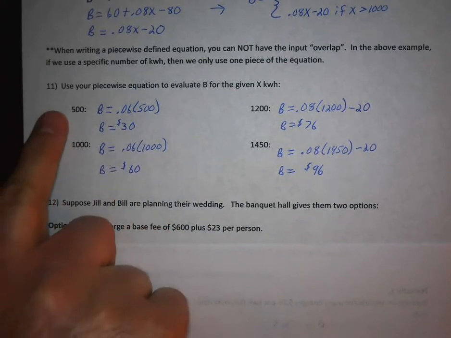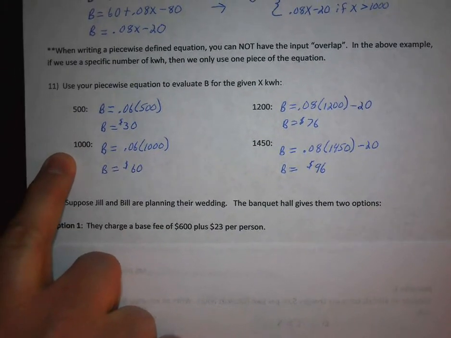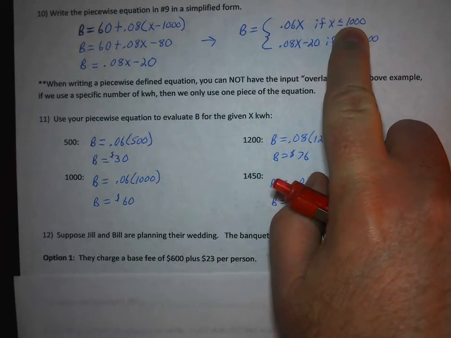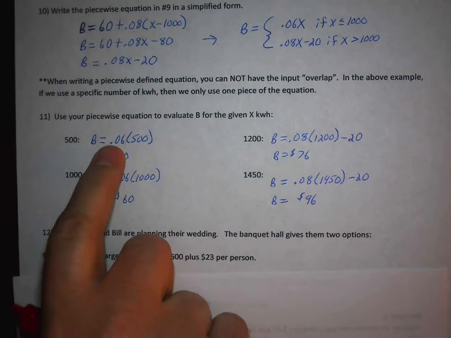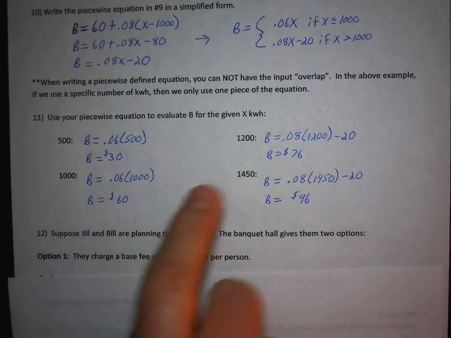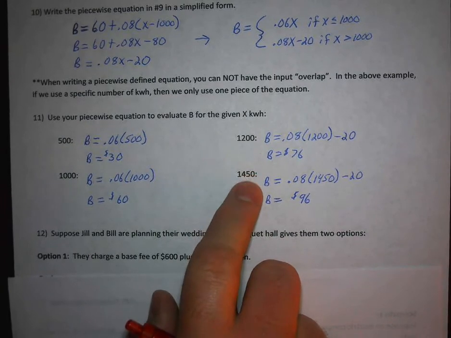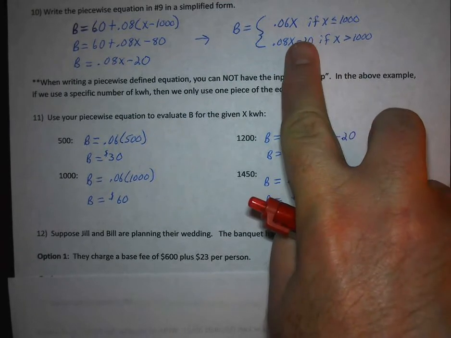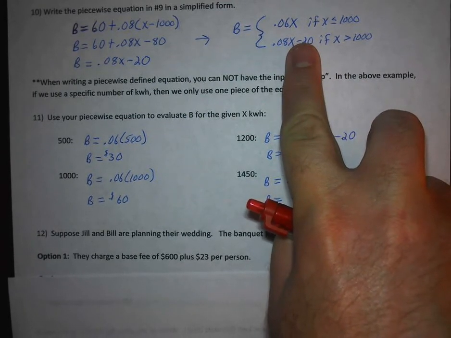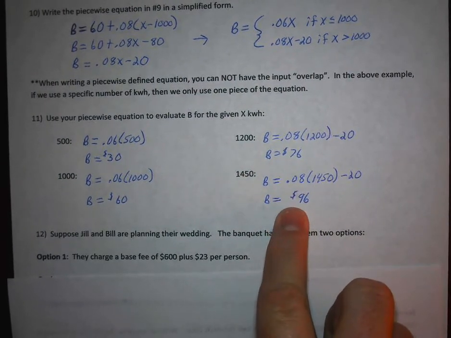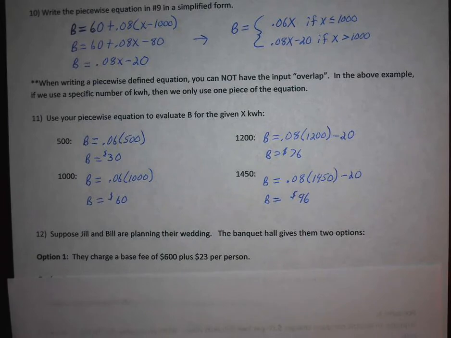So notice for the 500 and 1,000, that satisfies the first piece of the equation. So you use 0.06X. So 0.06 times 500 and 0.06 times 1,000. For 1,200 and 1,450 kilowatt hours, those are greater than 1,000, so we use that second piece. So only substitute those values into the second piece. So you get 76 and 96 for those two values.